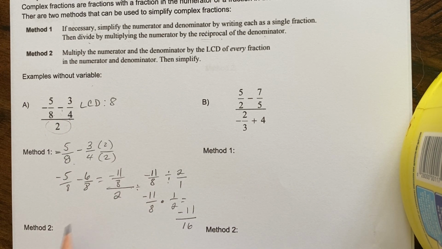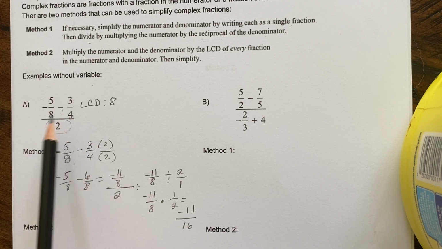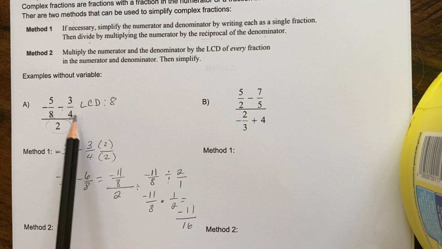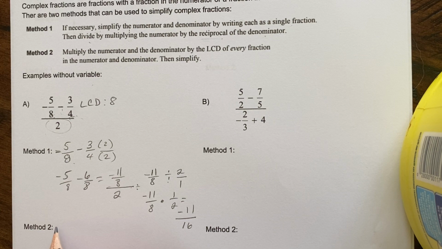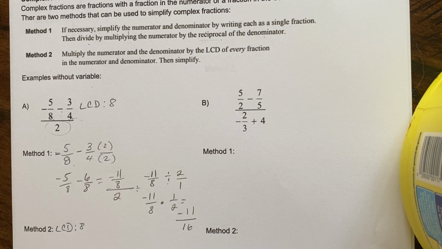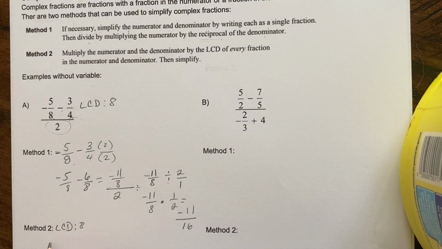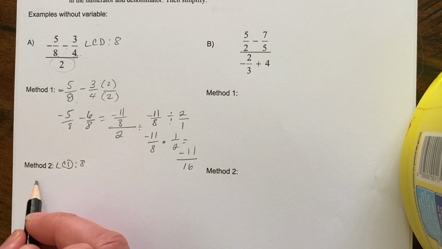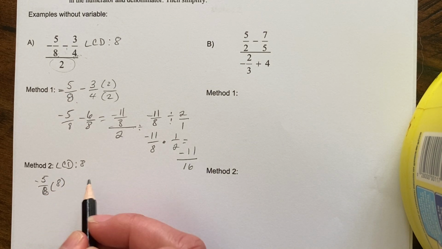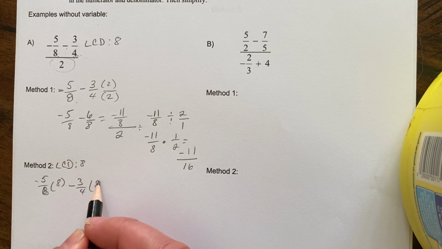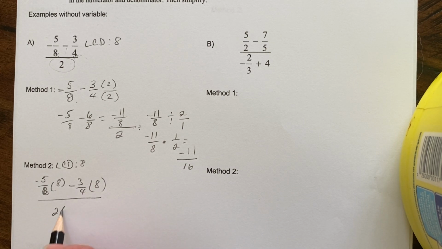All right, the second method is we're going to look at the whole problem and look at every denominator. Now, this one, again, is a little bit easier because I only have 2. And we're going to say, what's the lowest common denominator of the whole fraction? Well, in this case, it is, again, 8. Okay, so LCD is 8. So we're going to take everything, though, and multiply it by 8. So I'm going to take my negative 5/8 times 8 minus 3/4 times 8. All that over 2 times 8.